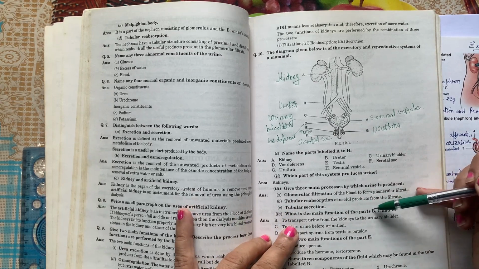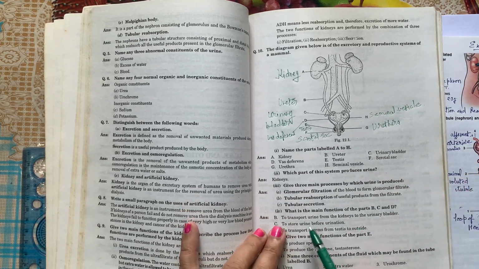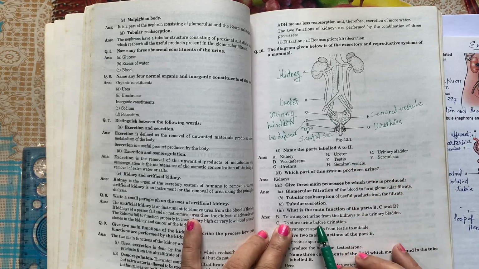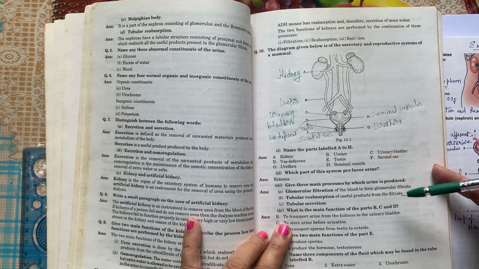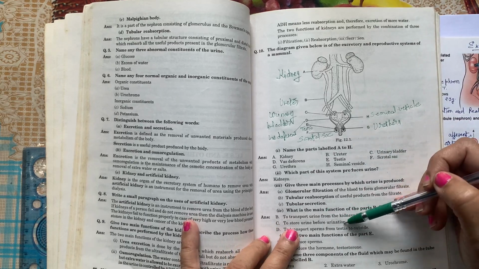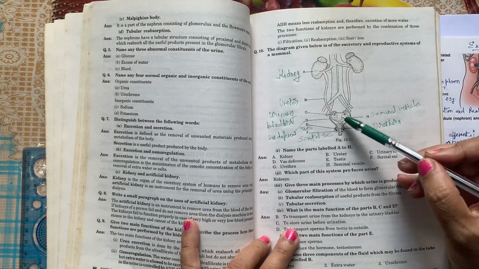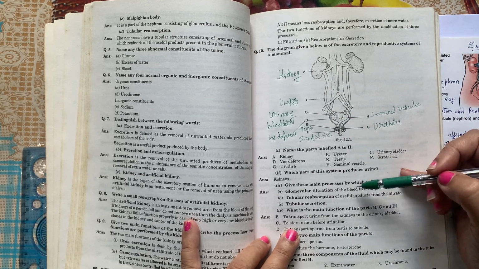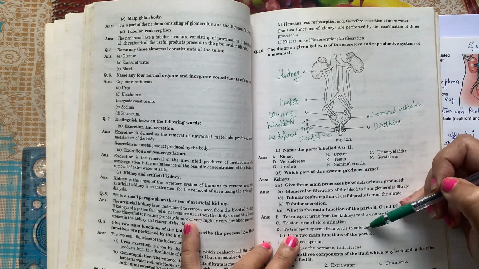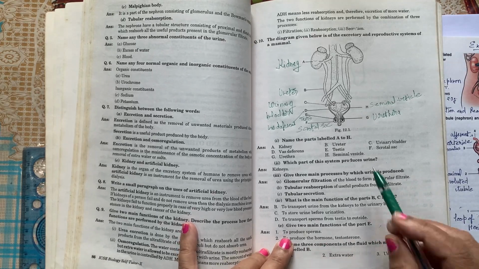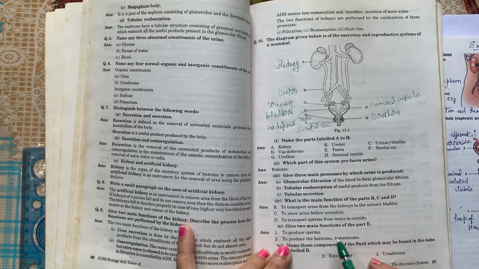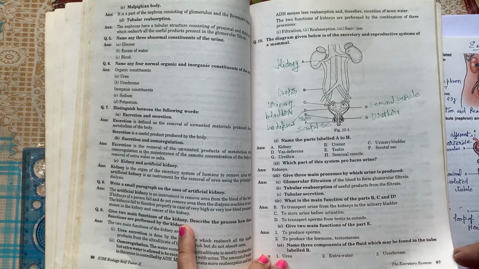What is the main function of parts B, C, and D? B, the ureter, transports urine from the kidney to the urinary bladder. C, the urinary bladder, stores urine before urination. D, the vas deferens, transports sperms from the testis to outside. Two main functions of part E, the testis: to produce sperms and to produce the hormone testosterone.